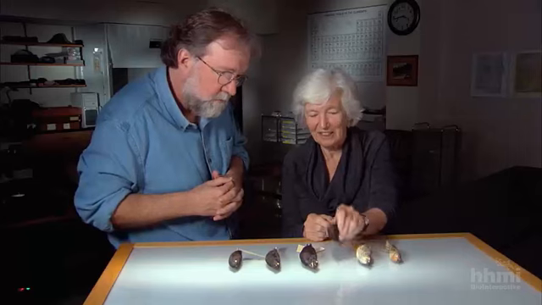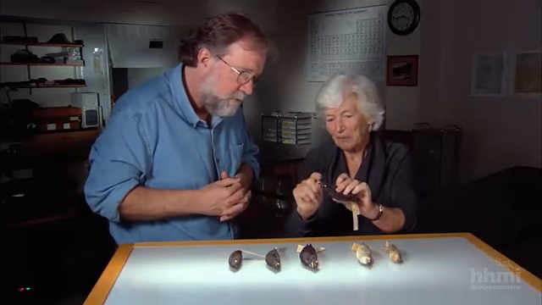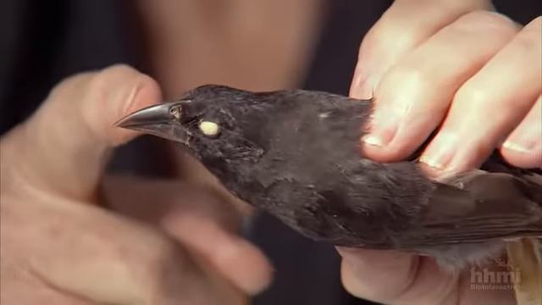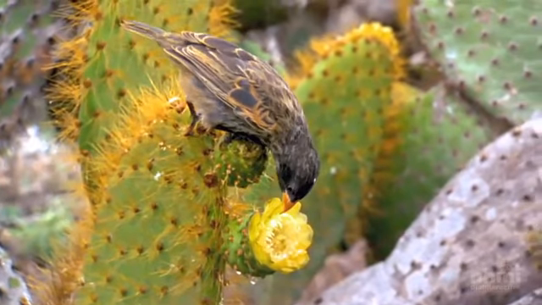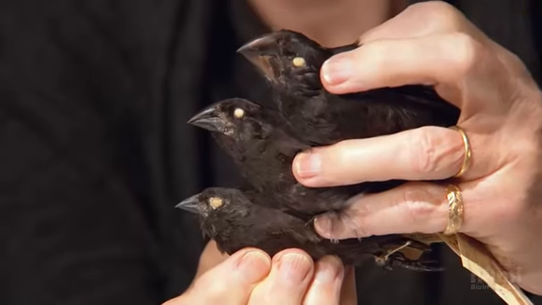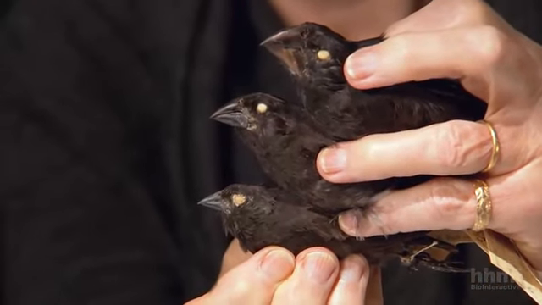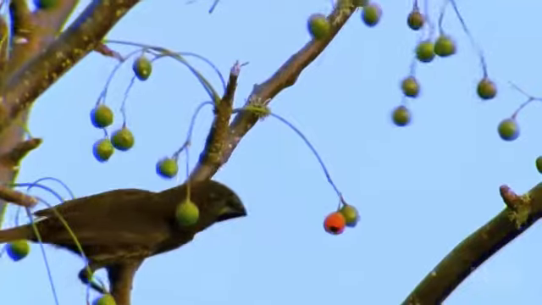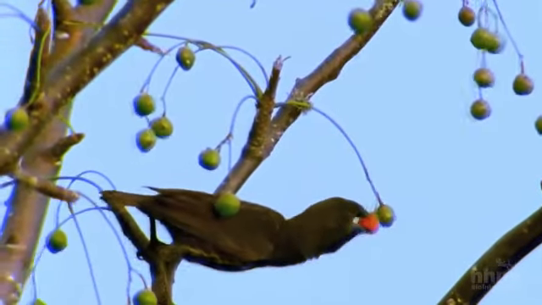Then we have the cactus finch with a much longer, sharp-pointed beak, which probes into cactus flowers. And then these 3 species are the large, medium, and small ground finches. So, Sean, the basic idea is the beaks are tools, and you need the right tool for the right job.